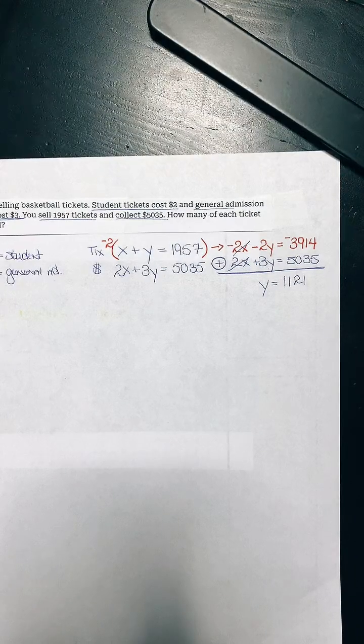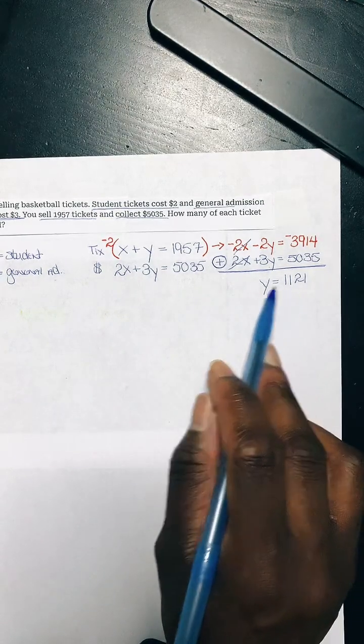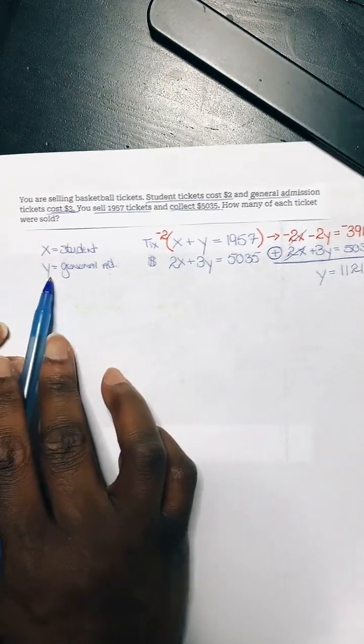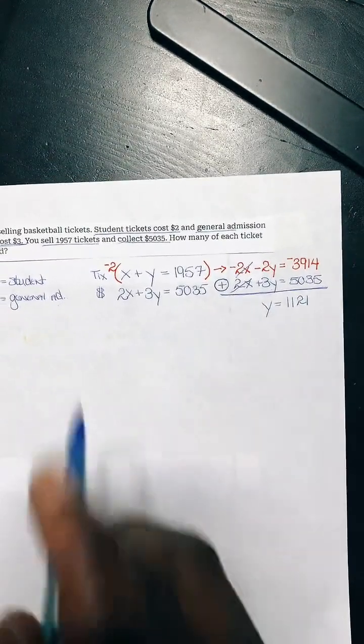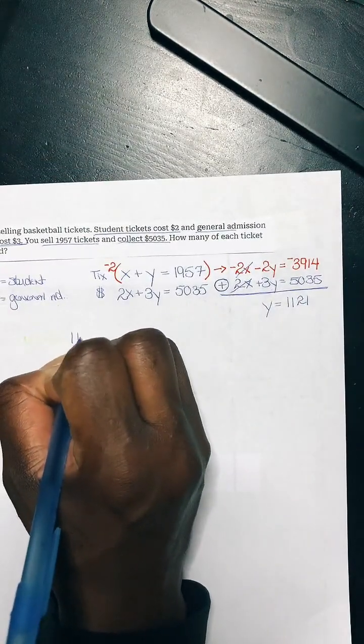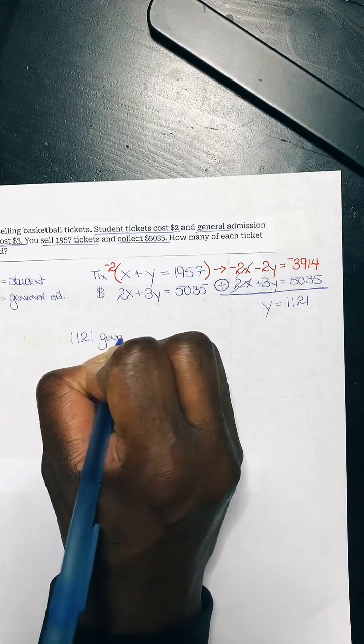1,121 what? General tickets. Good. It's not dollars, but it's the tickets. Remember, my y is general admission tickets. So we found that they sold 1,121 general admission tickets.